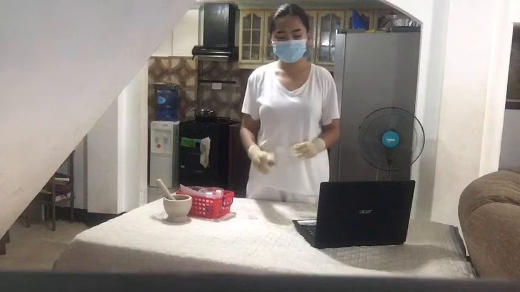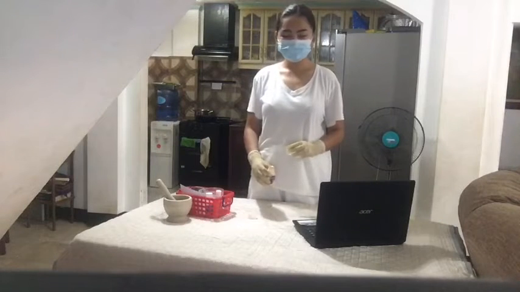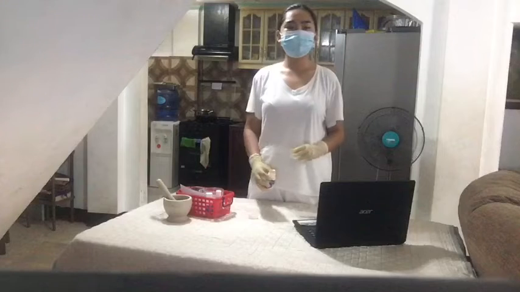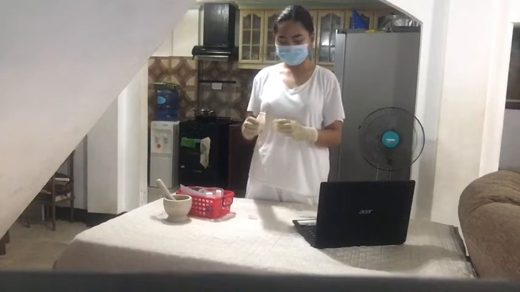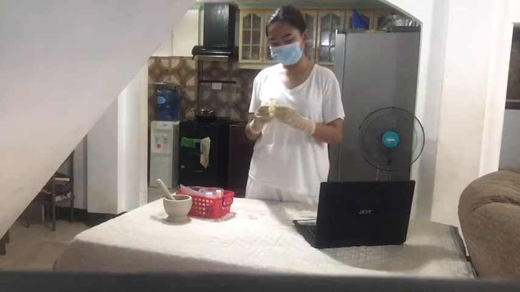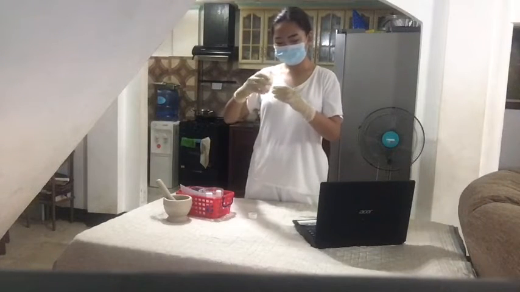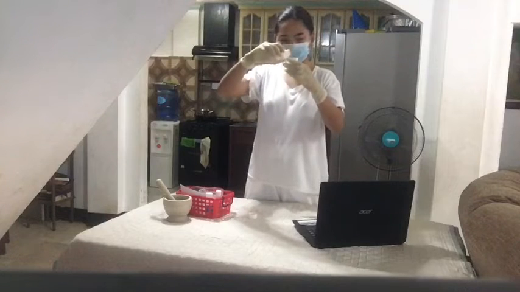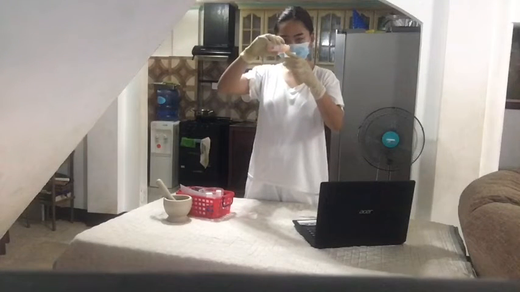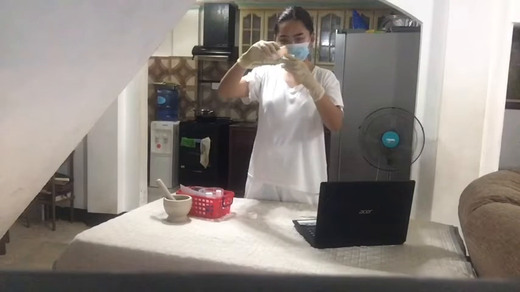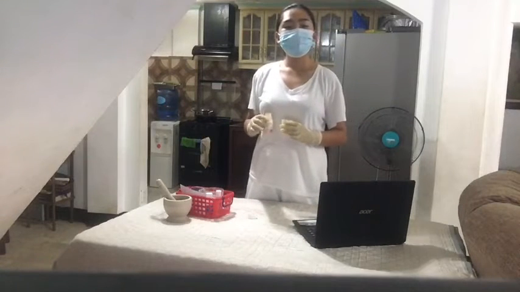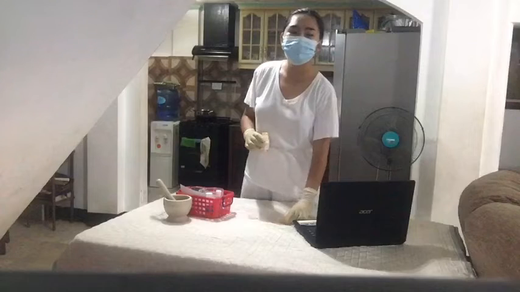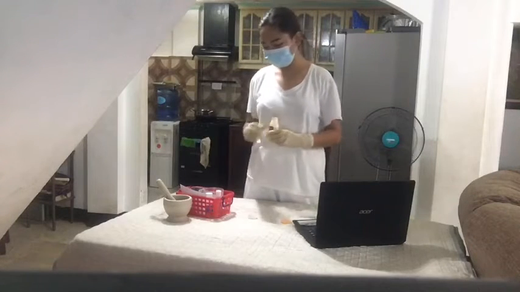So since my table is not at eye level, I will be doing this. Before capping the bottle, wipe the lip with a paper towel.